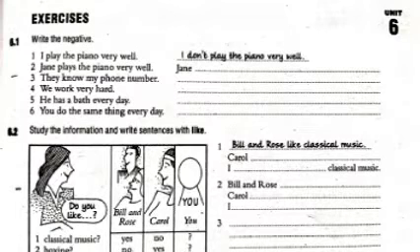Look at the picture. You have a few girls in the picture. What you're supposed to do is study the information and write sentences with the verb like. Okay, one is already done for you. Bill and Rose like classical music. Okay, Bill and Rose, they like, do you like?